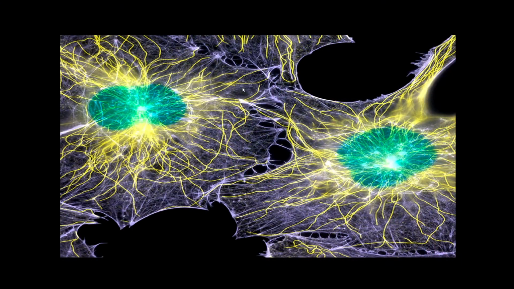So we have this massive cellular network with all of these microtubules. This is a neuron.